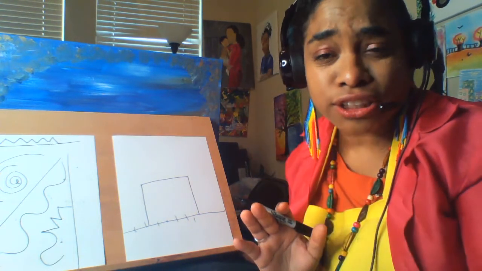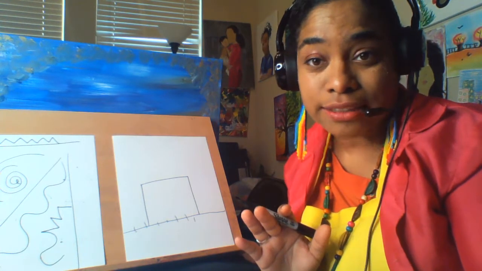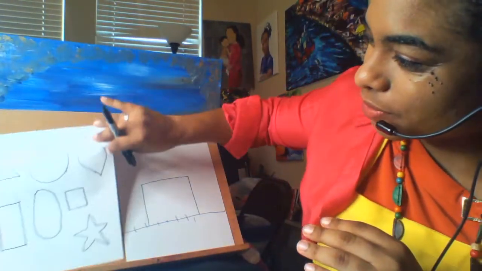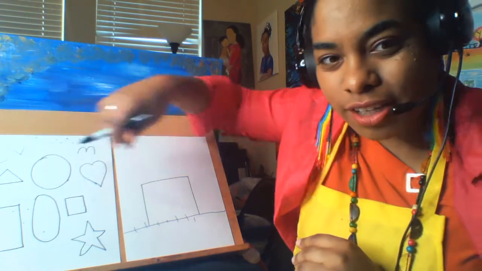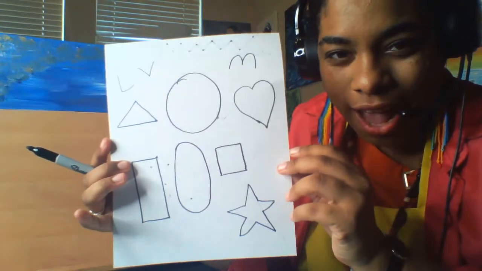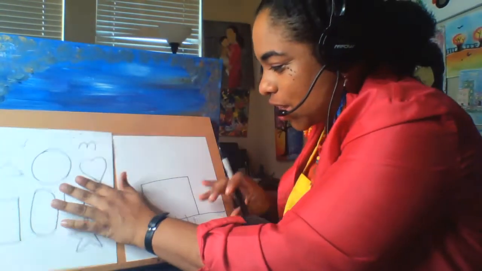Now let's make the top of the house. And feel free to stop or pause my tape so that your child can make that last step. Okay? We need to make the top. What shape? Let's look at our shapes. What shape do we need on here to make the top of the house? The triangle. All right.